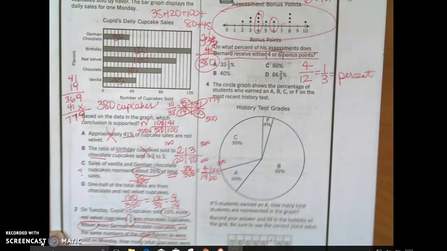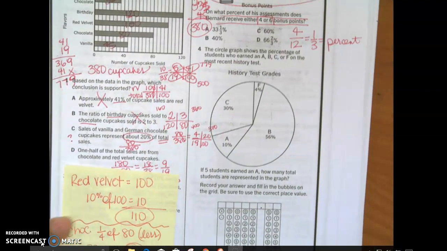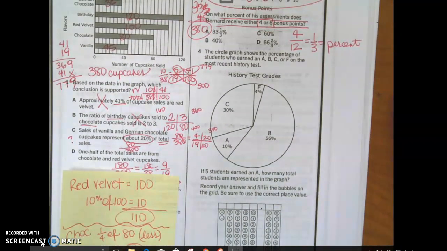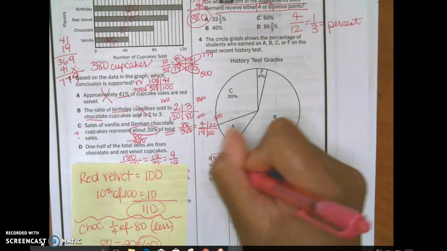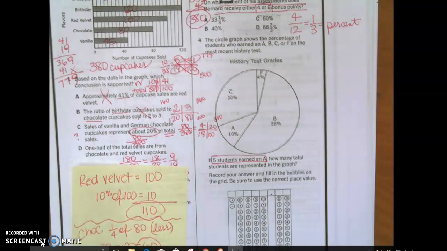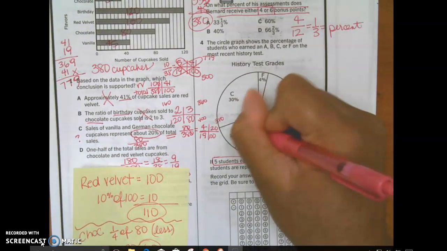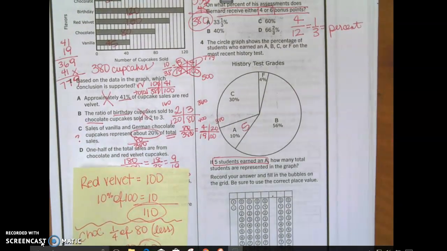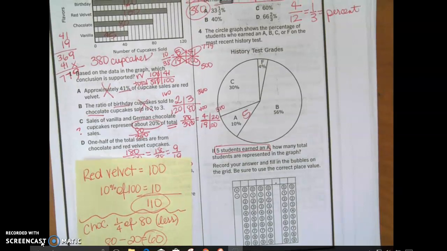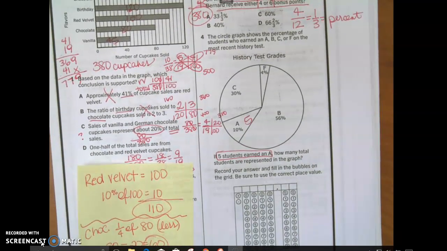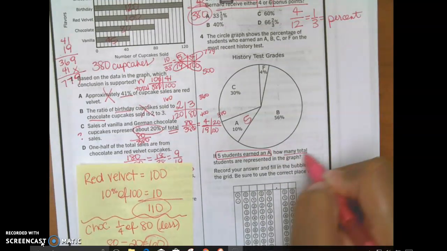Okay, moving on. The circle graph shows the percentage of students who earned an A, B, C, or F on the most recent history test. If 5 students earned an A, I definitely did this morning. How many total students are represented in the graph? What do I have to do? I don't know the total though. I'm trying to find the total.